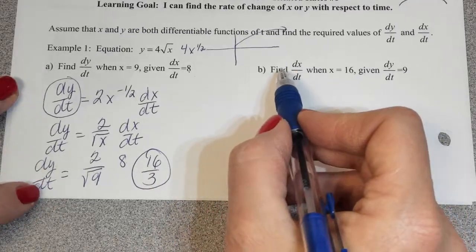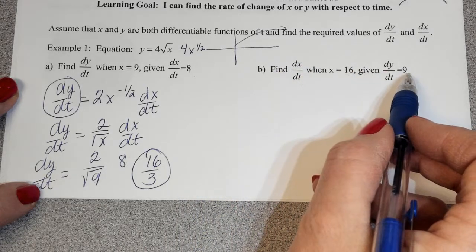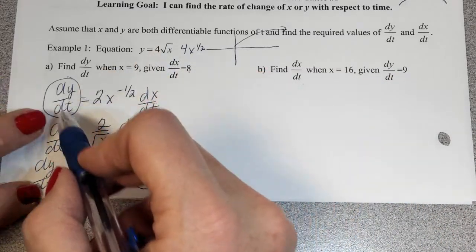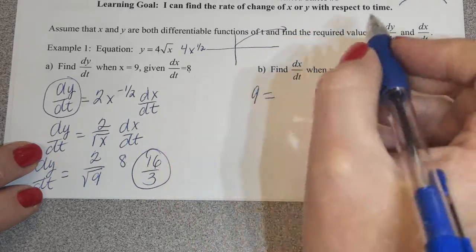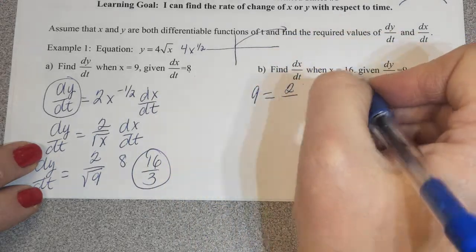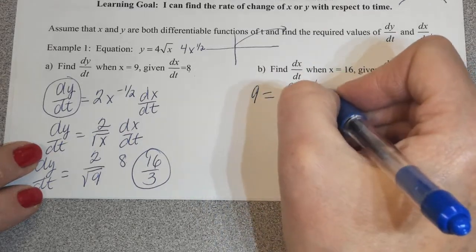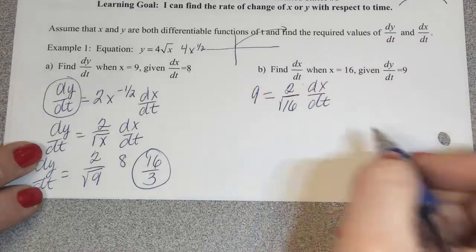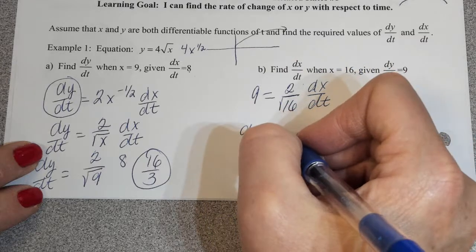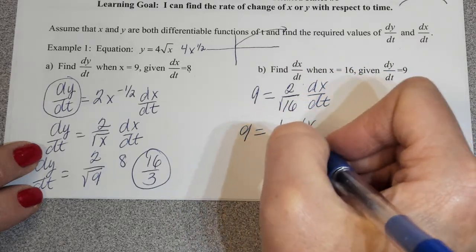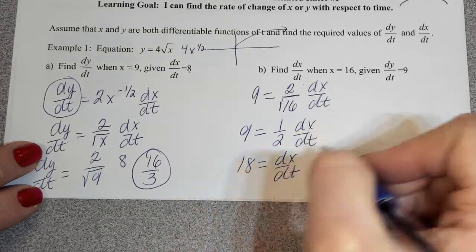All right, so what about if we have to find dx/dt, given that x is 16 and dy/dt is 9? Well, I'm going to take my derivative function right here. I'm just going to substitute in 9 for dy/dt. X we do know, it's 16. dx/dt is what we're solving for. So simplifying this, I'm going to have 9 equals 2/4, which is 1/2, times dx/dt. Multiply by 2, and so dx/dt is 18.